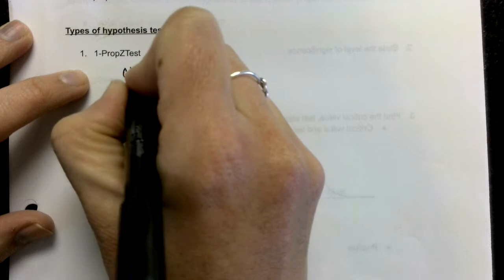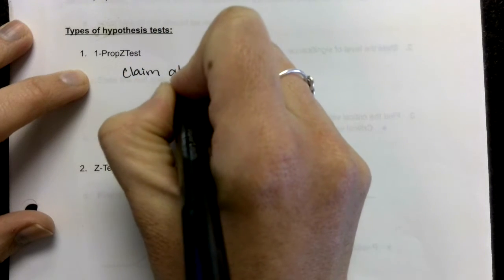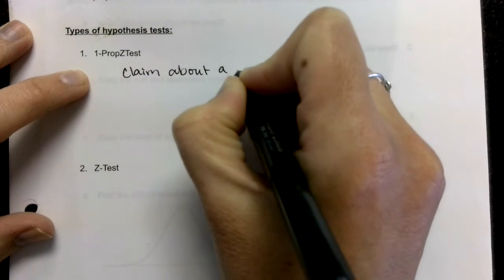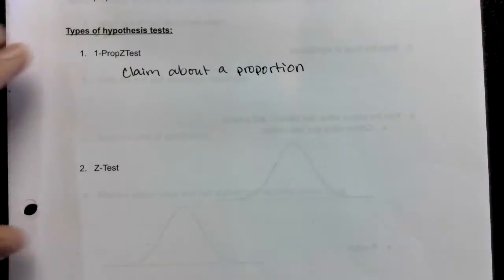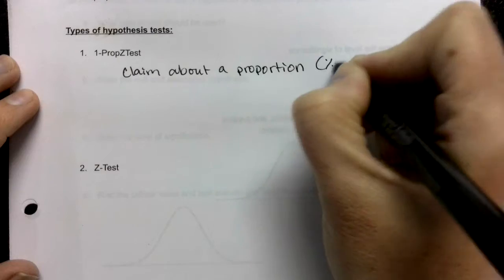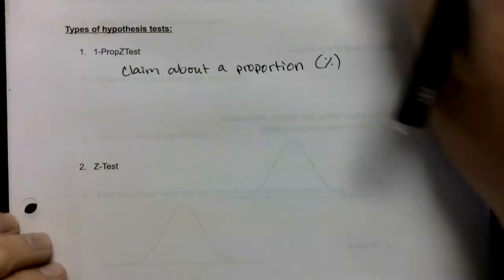So just a recap, a test of hypothesis is a statistical method used to test a claim made about a proportion or a mean. And so we have three types of tests. We have the one prop Z test, which is when we have a claim about a proportion. So you're dealing with percents or proportions.